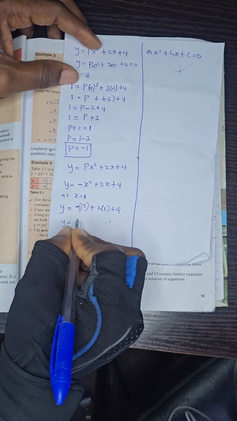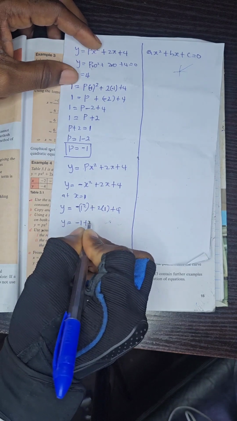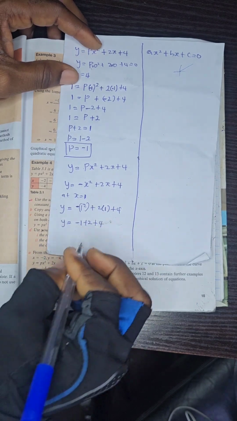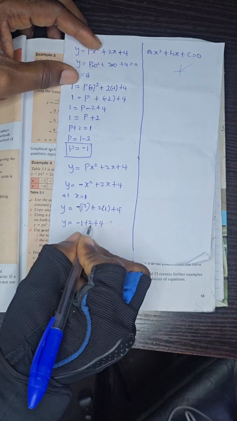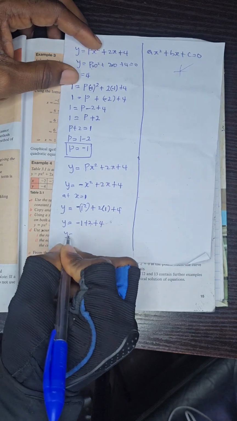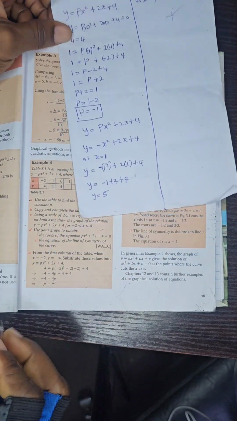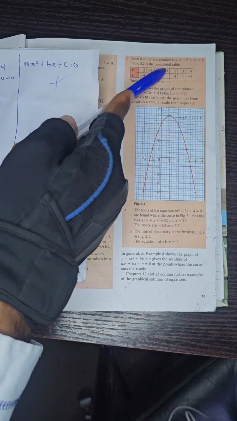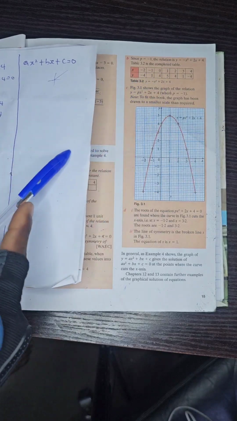So y will be equal to minus 1 plus 2 plus 4, which is 1 plus 4. So y is equal to 5. Let's confirm: we are getting y is equal to 5.